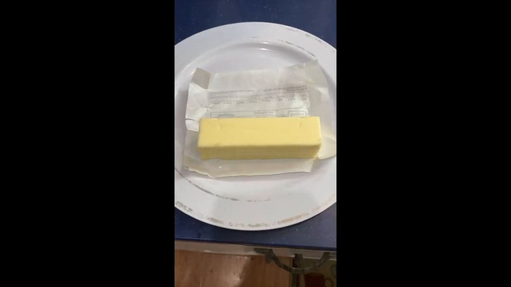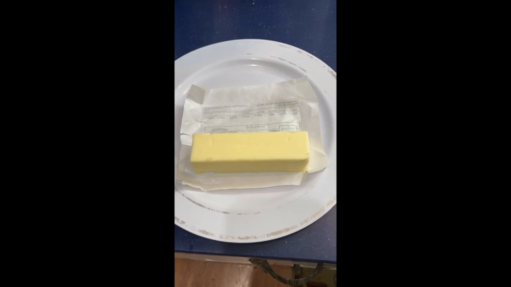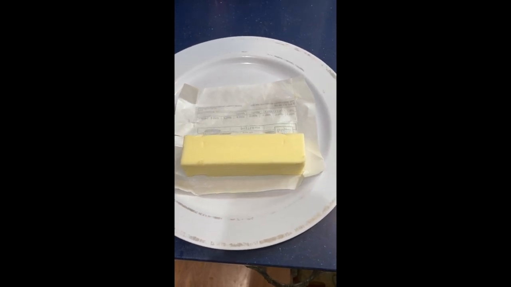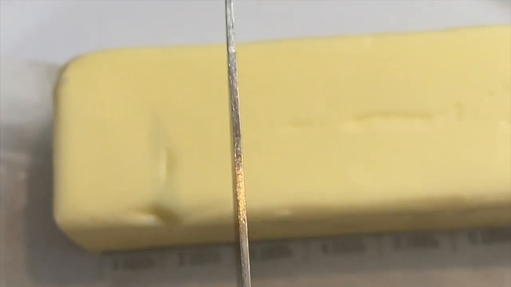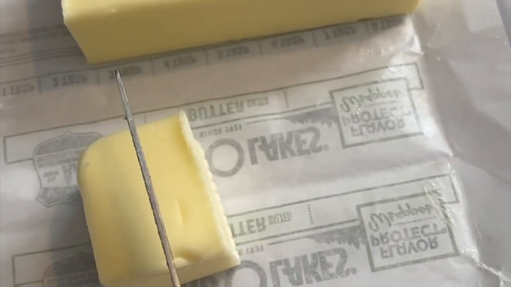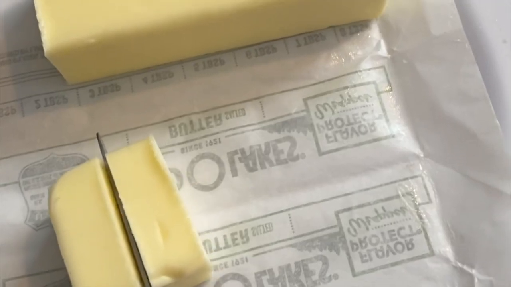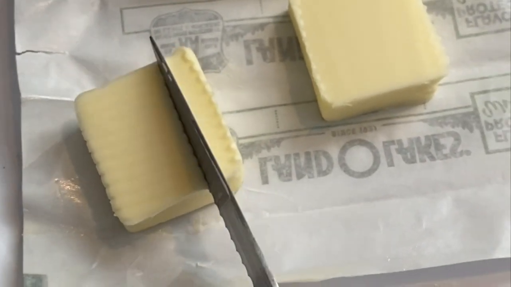I want to find out if it's true that if you cut up the butter and put it in a pan, it will melt faster than a piece of butter that is uncut. I'm going to cut 2 tablespoons of butter right here. And then I'm going to take the 2 tablespoons and divide it exactly in half. Now I'm going to take 1 piece and cut it up into smaller pieces.